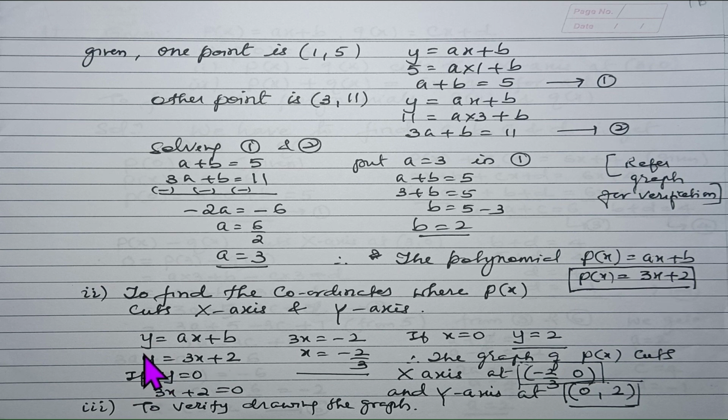Now if y is equal to 0, then I get x is equal to minus 2 by 3. Therefore when y is equal to 0, x is equal to minus 2 by 3. One more thing: if x is equal to 0, then I get y is equal to 2. So I have got the coordinates. Therefore the graph of p of x cuts the x-axis at minus 2 by 3, 0, and the y-axis at 0, 2.